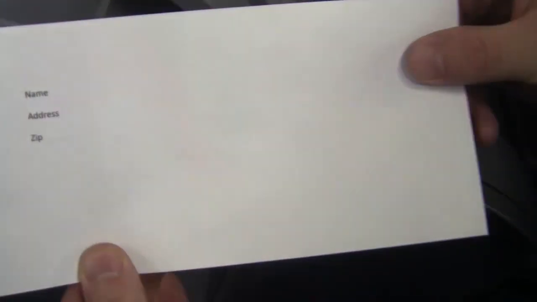And have a look at that. There we go, and no creasing. Great. And that's how easy it is to print an envelope on the bizhub.